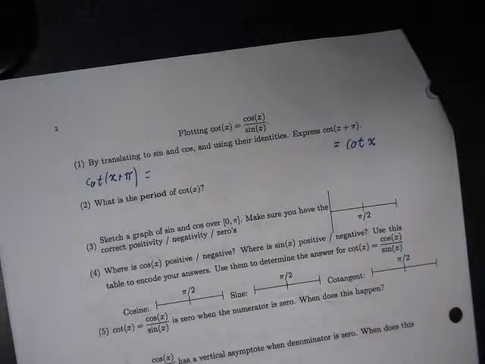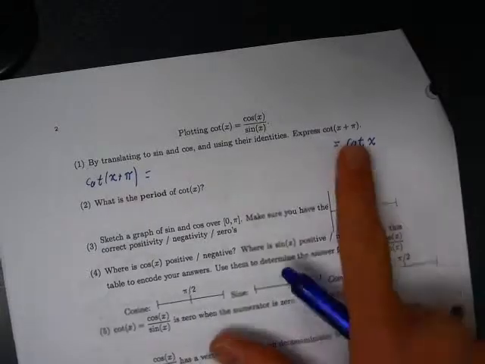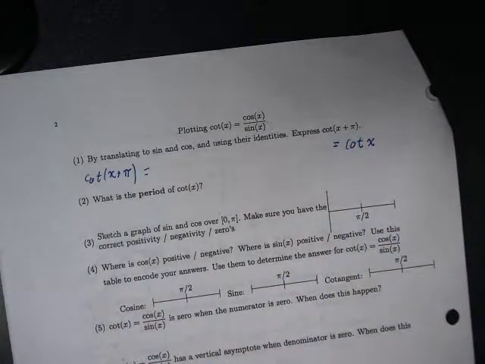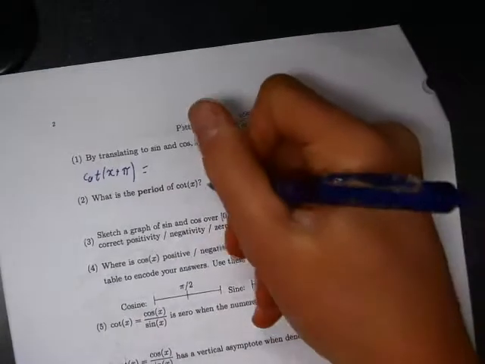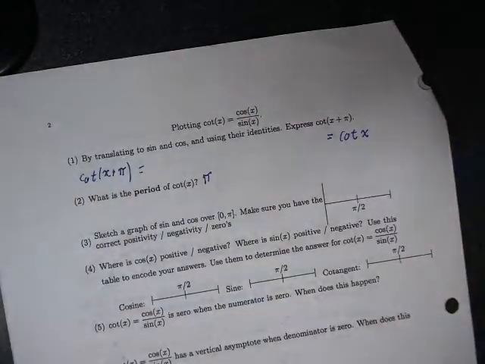So, are people getting that to work out? Anyone want me to actually fill in the details right now? Okay, seeing no heads nodding or hands going up. Cool. Cotangent of x plus pi is the same as cotangent of x. So what's the period of cotangent? Pi. So if I can graph cotangent from 0 to pi, then I'll just repeat whatever I see over the rest of the real line, and I'll have the graph of cotangent.